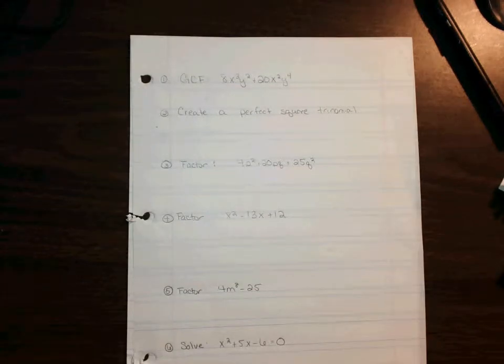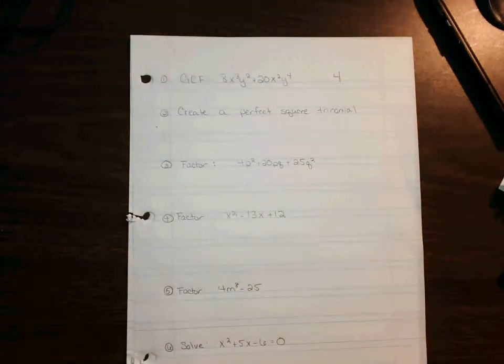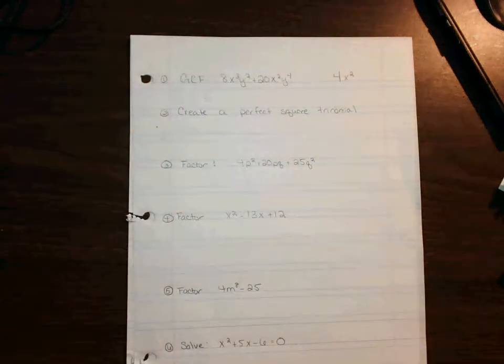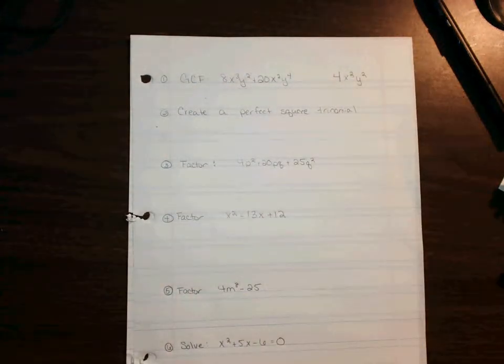Alright, so our first question here is find the greatest common factor, or GCF, of 8x to the third y to the second plus 20x squared y to the fourth. Okay, so now let's look at our whole numbers first. 8 will not divide into 20, but what is a whole number that would go into both of those? I believe both of them can be divided by 4. So I'm going to write 4 right there. And then as x's, I can pull out an x squared, and then they both share a y, and they both share a y squared. So that is the greatest common factor.